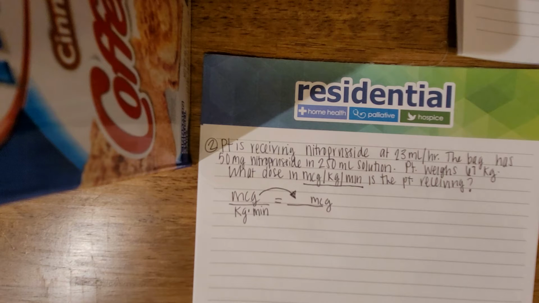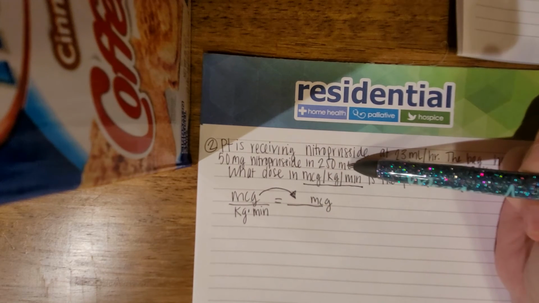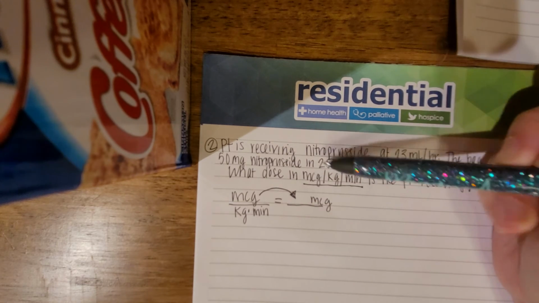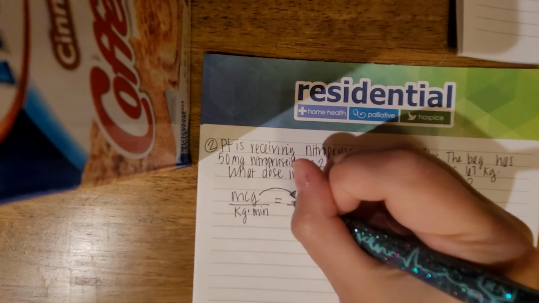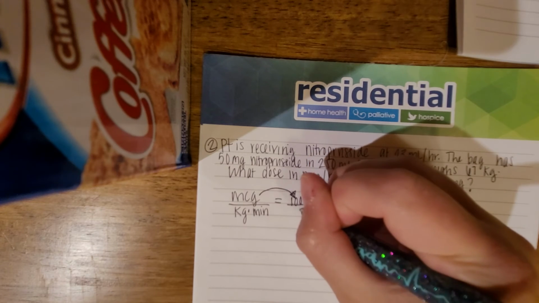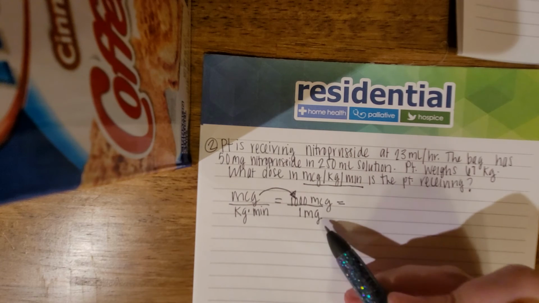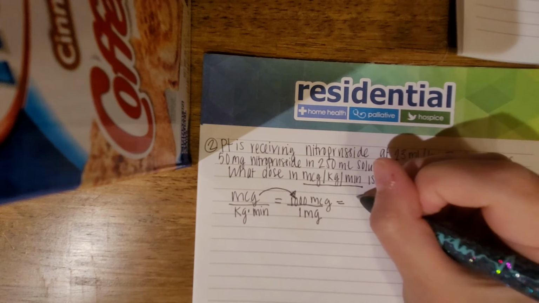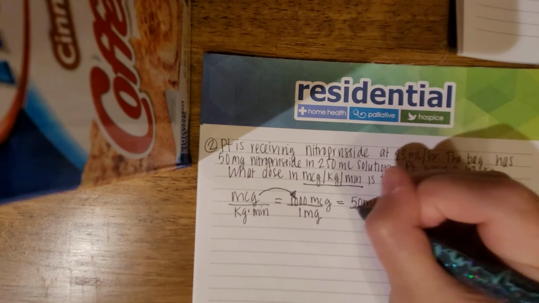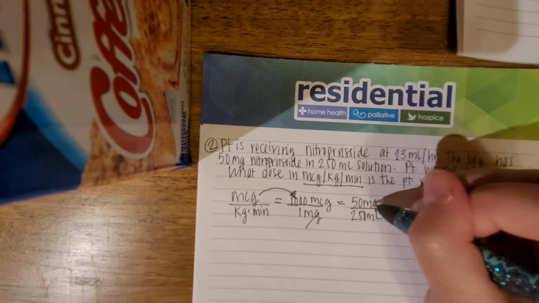So what do we have with micrograms? Nothing, right? But we have milligrams. 50 milligrams in 250 milliliters. But before we can mess with these milligrams, we have to get on that level. So there's 1,000 micrograms in 1 milligram. And then how are we going to cancel these up and down neighbors? Pair them up. There's 50 milligrams in 250 milliliters. So look, these are gone. Boom, boom.